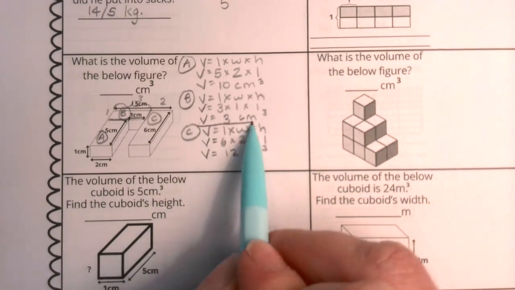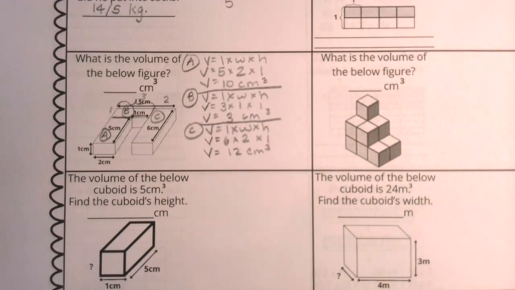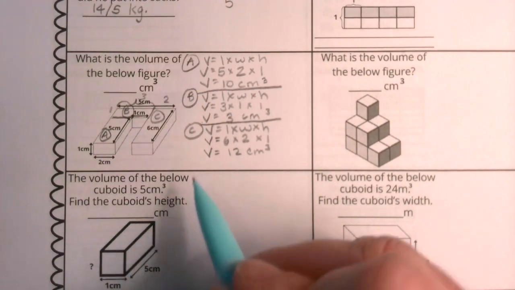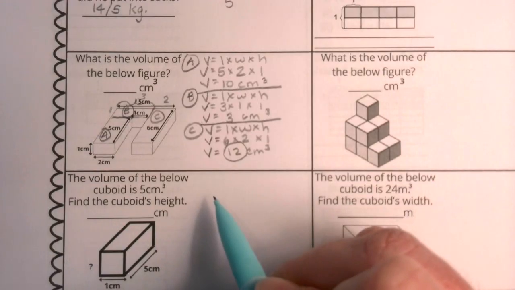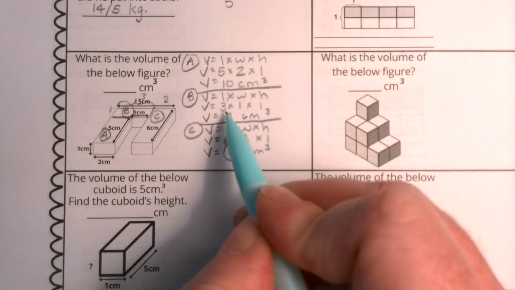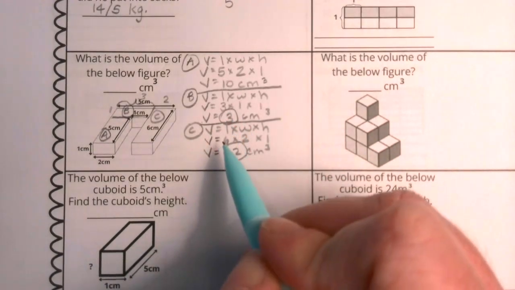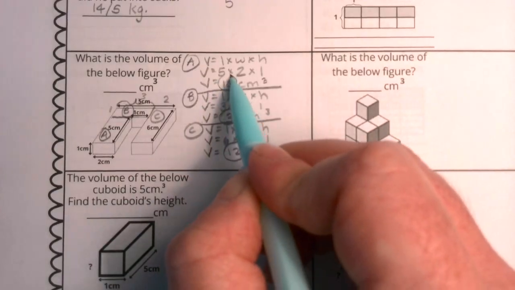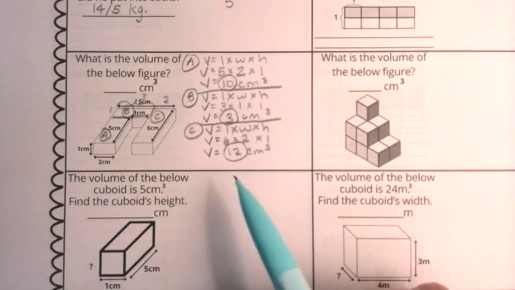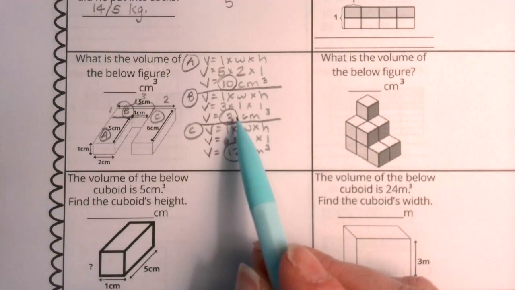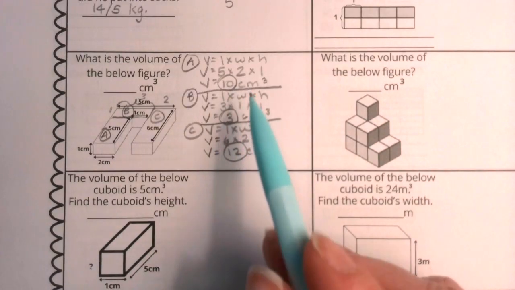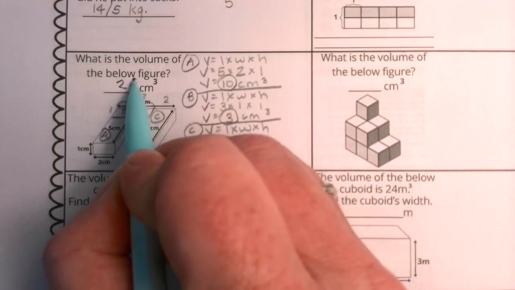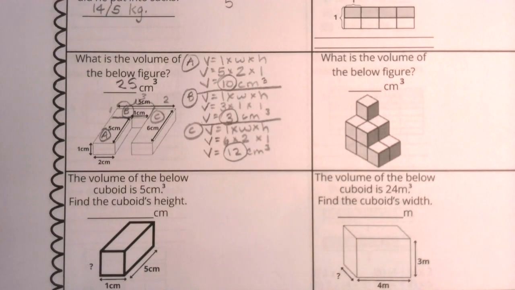Okay, now I have a lot of facts here and a lot of work. Let's zero in on what I need. I see the 12 centimeters cubed for C. I see the 3 centimeters cubed for B, and I see the 10 centimeters cubed for A. 12 plus 3 is 15, and 15 plus 10 is 25. So I know that my answer is 25 centimeters cubed.